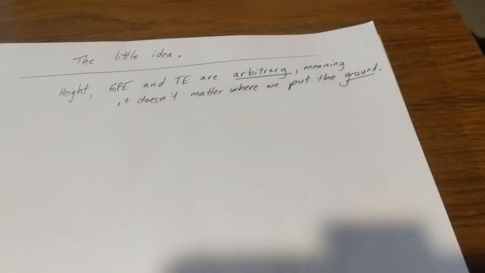Next, we're going to tackle a smaller idea. It is that height, gravitational potential energy, and total energy are all arbitrary quantities, meaning it doesn't matter where we put the ground. We're going to see this in action through two examples that will look identical to the previous one, but that will have different numbers. So you should draw that person on the ledge holding the ball 2 more times.